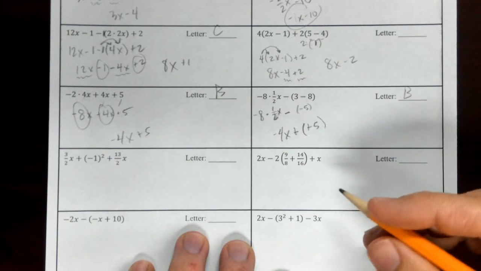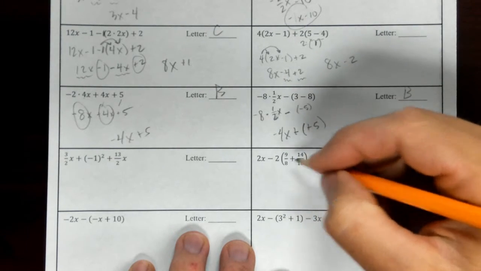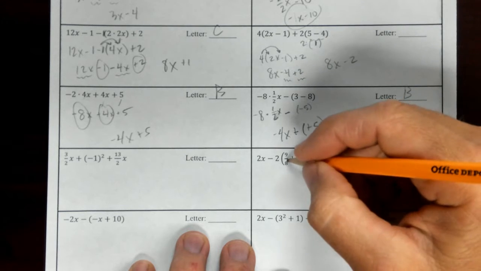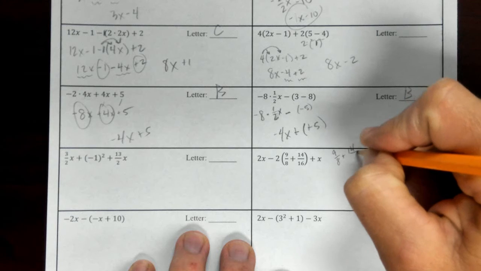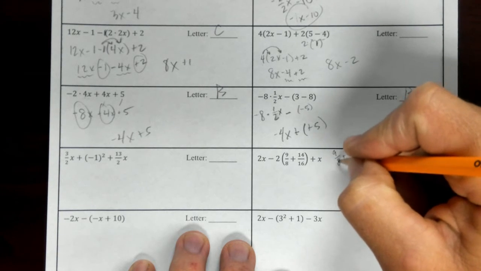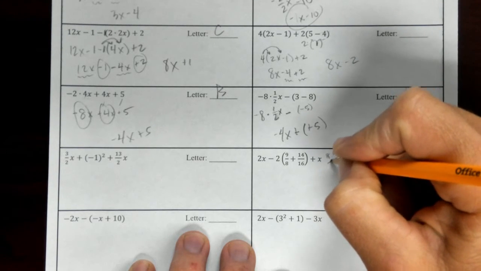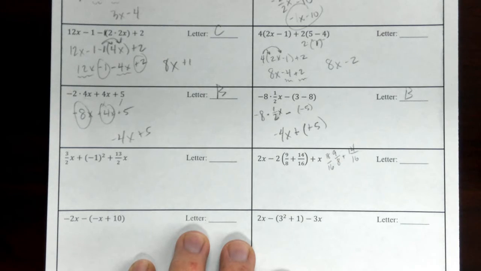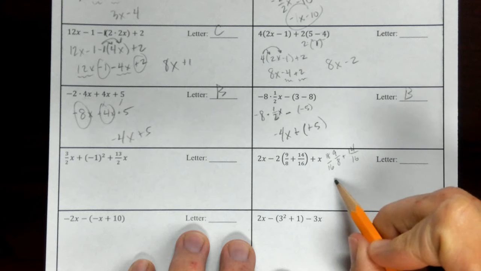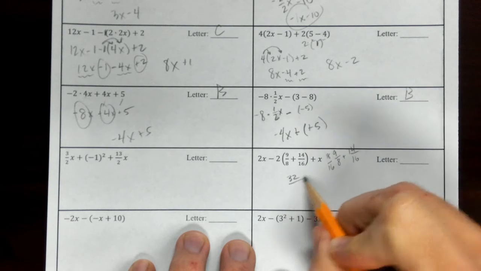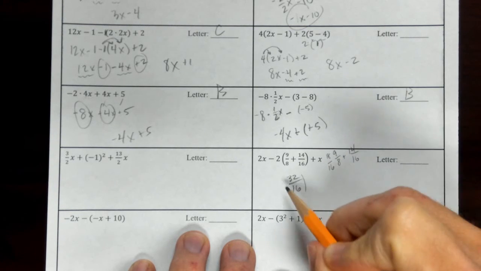Moving on down here, fractions. Now, problem is these do not have a common denominator, so let's make a common denominator. So that 9 over 8 plus 14 over 16, we need to multiply this fraction by 2. That's going to give me 18 over 16. Now we have our common denominator. We can add those together. We get positive 32 sixteenths.